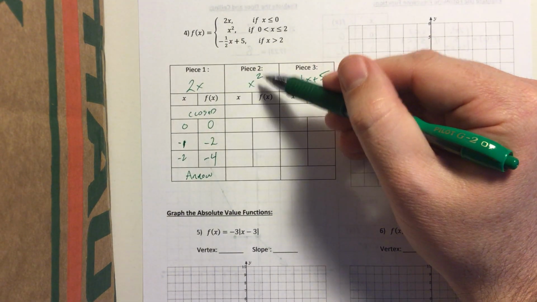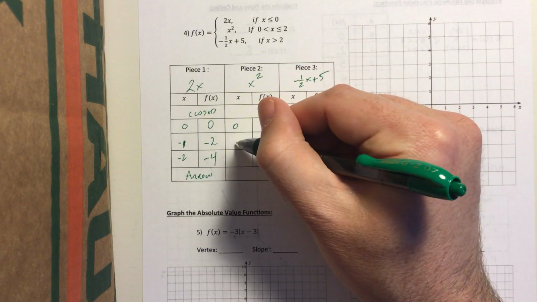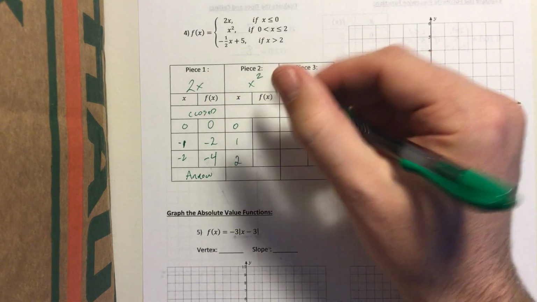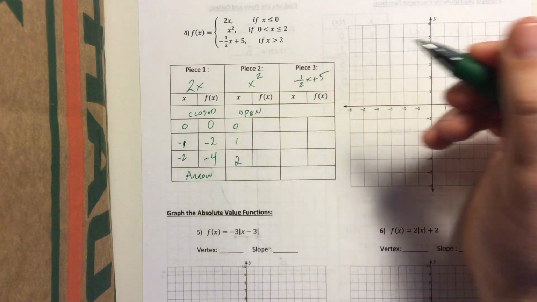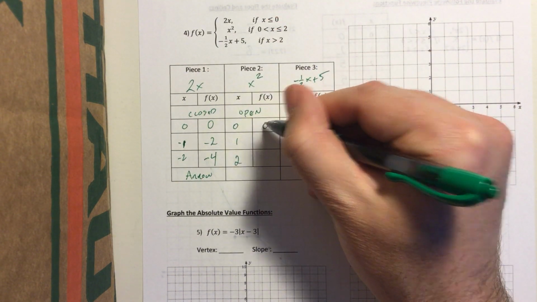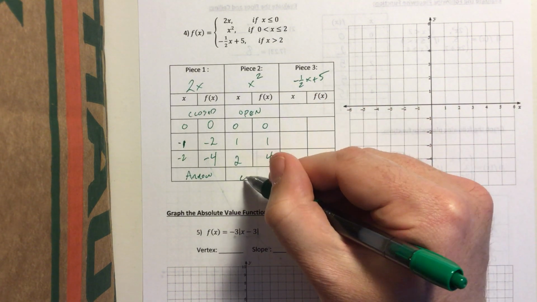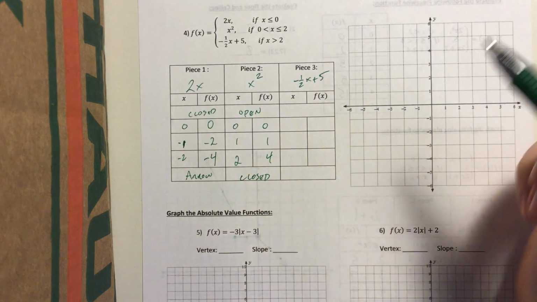All right, for x squared, it's between 0 and 2, so we're going to do 0, 1, 2. And let's see here, at 0, it's going to be open. And if I plug in, 0 squared is 0, 1 squared is 1, 2 squared is 4. And this will have a closed point at the end.